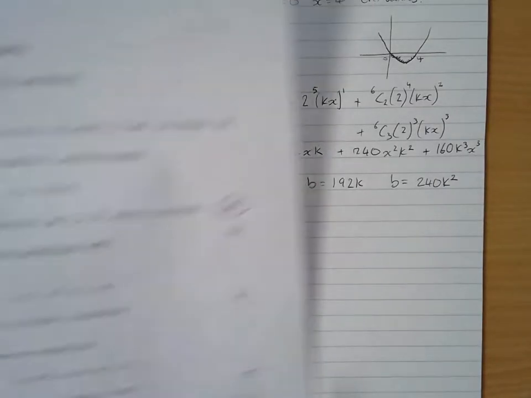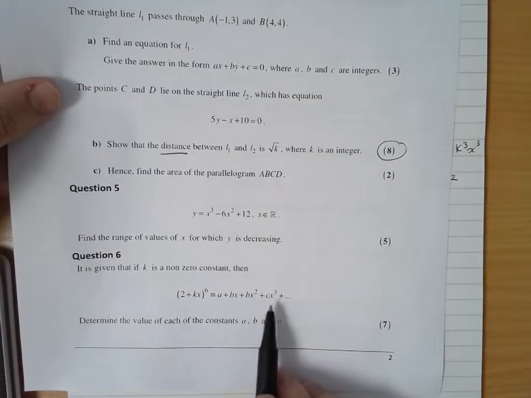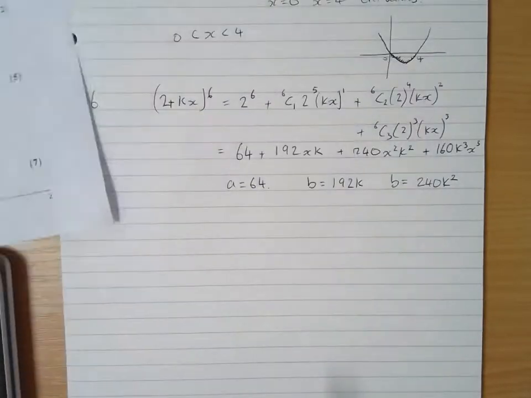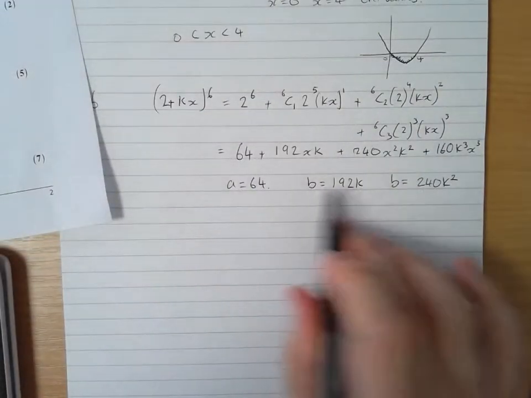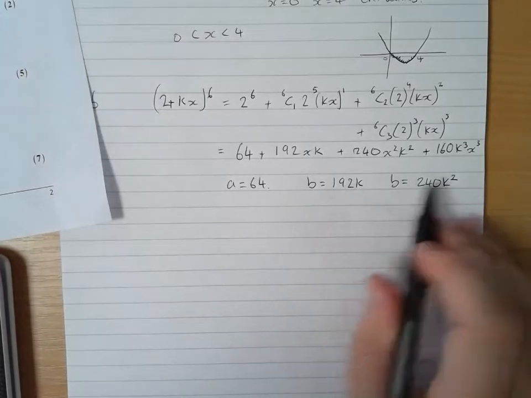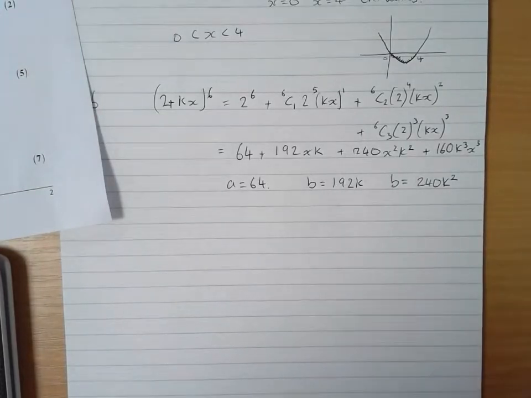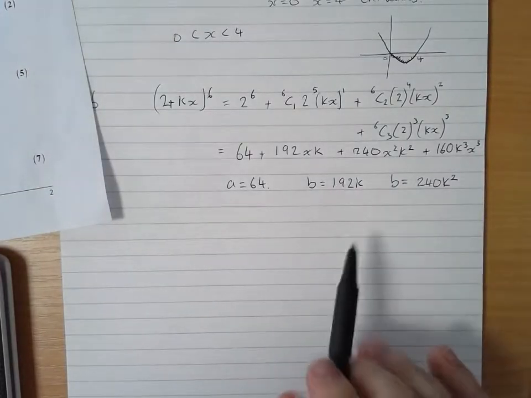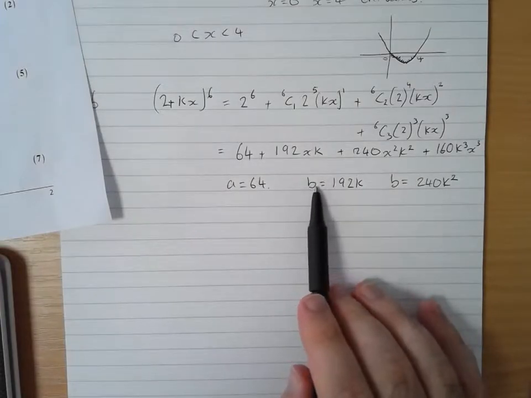We can actually use both of these to find out what b is and what k is using simultaneous equations. So I'm going to replace this b with this b.